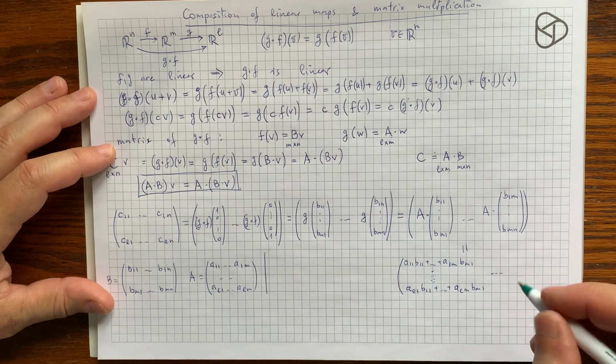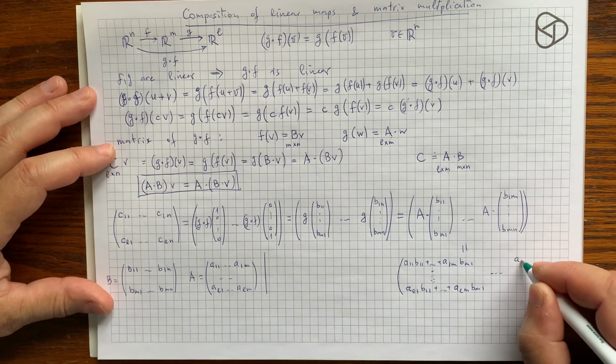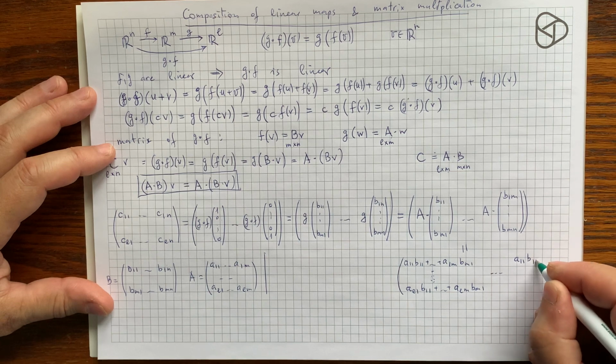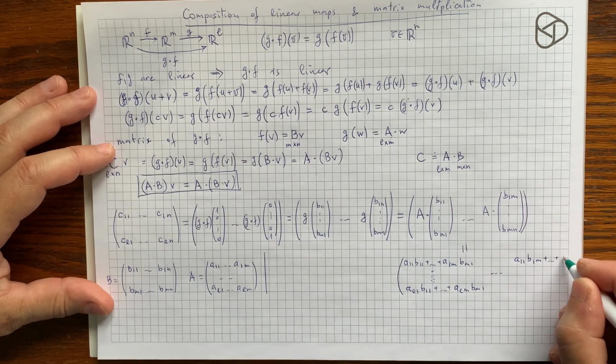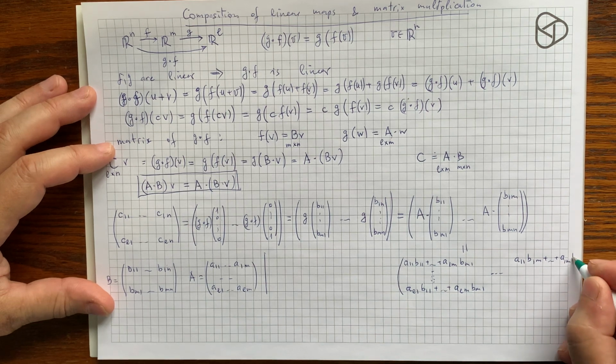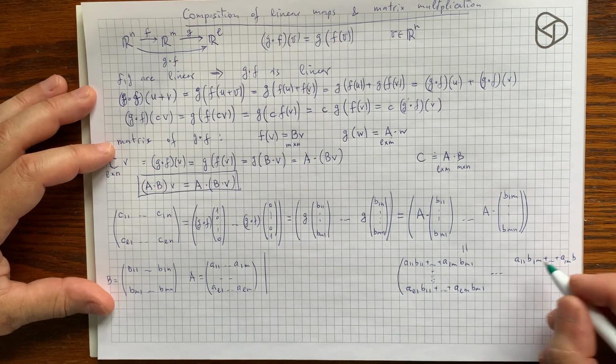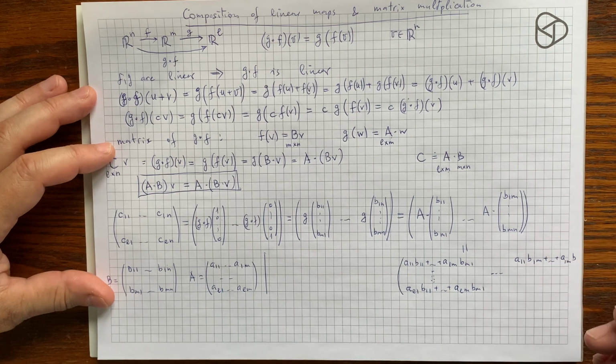So for the last column, what we'll have is A11 B1n all the way through to A1M BMn. Sorry, I'm confused slightly.